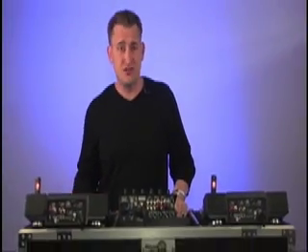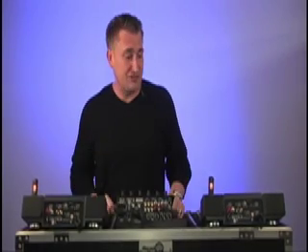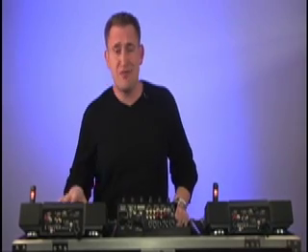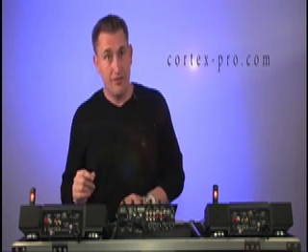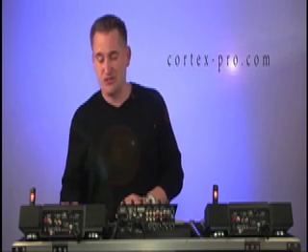All right, guys, two things really stand out that I didn't mention so far, and that is Cortex support for these units. The first thing is, once you buy these units and have them in your setup, whether you're a home studio or bedroom DJ, club guy or mobile guy, you will have life support from the Cortex team. Any future software updates or enhancements made to the unit, you'll be able to go on to cortex-pro.com, download the newest software and install it painlessly. It takes 2 minutes to update your unit, and it's very quick.